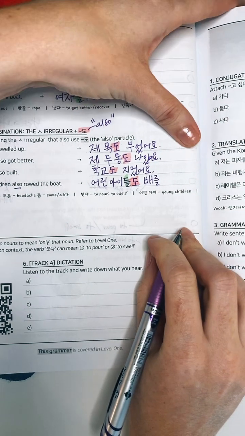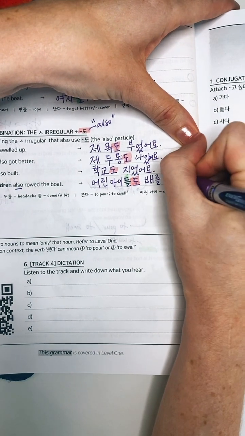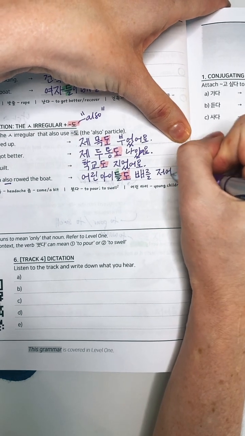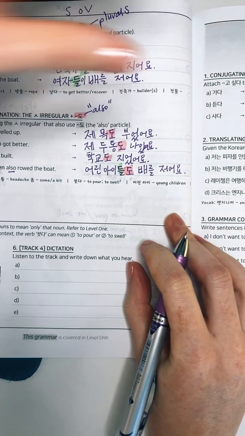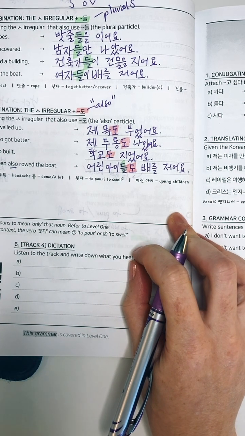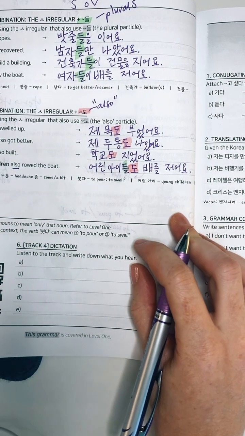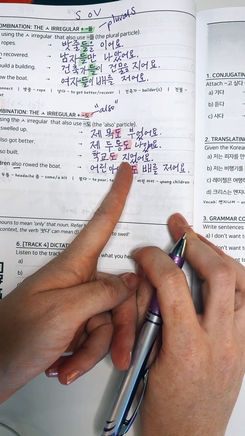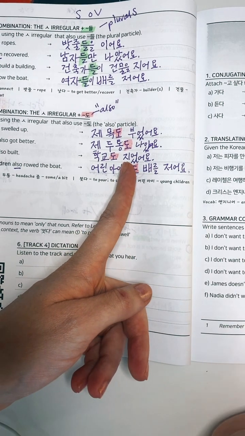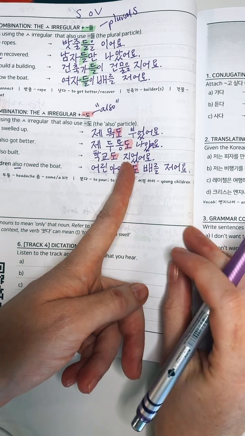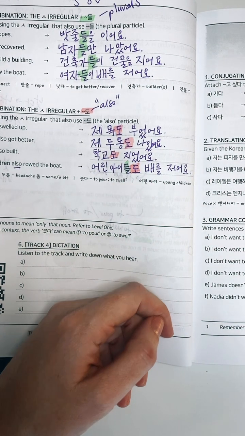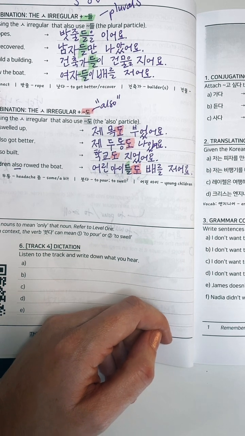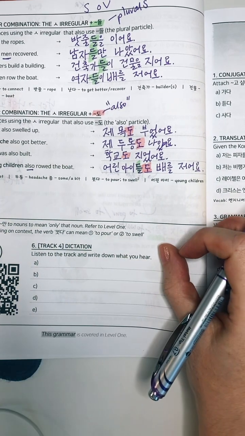And then to row is 젓다. 젓다 is an irregular verb, so it becomes 저어요. You don't necessarily have to include the plural. You could say 어린 아이도 배를 저어요, and that could mean something. It could mean multiple children as well. It's okay to say 애들 as well. Yeah, 애들 is just kind of a short form of 어린 아이들. 애들 is also common to use as well.